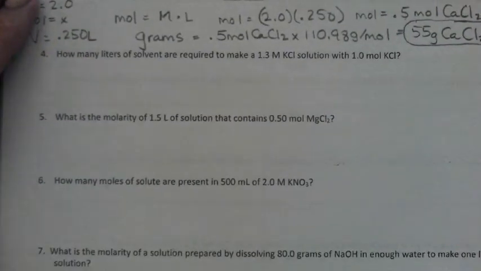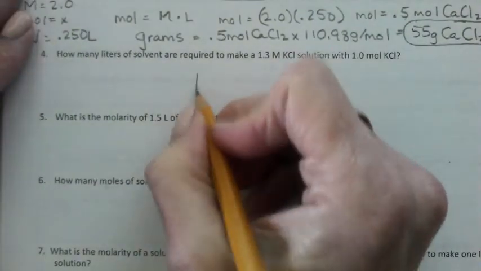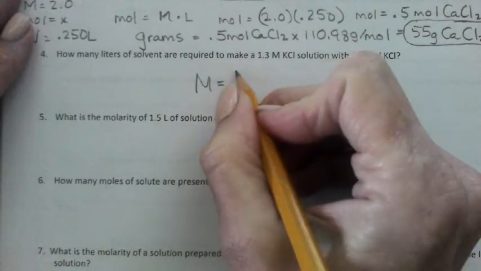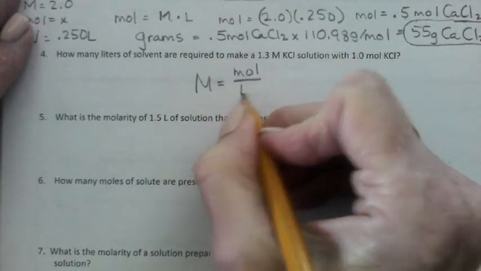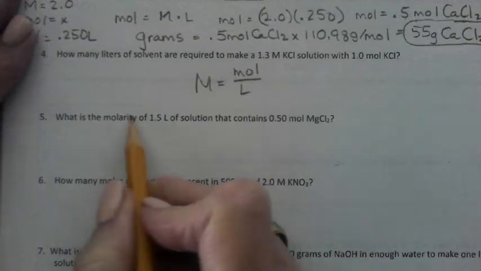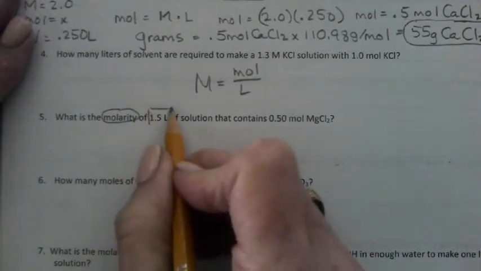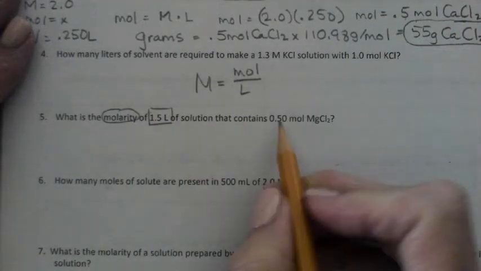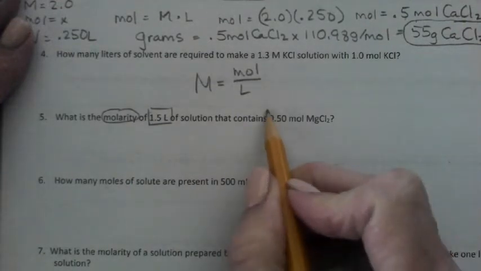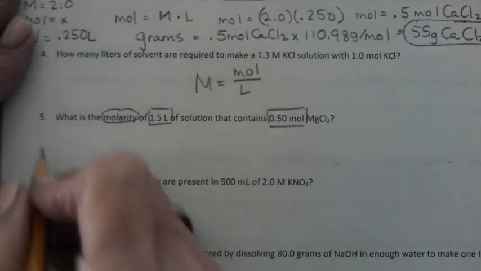Okie doke. Let's move on to number 5. I'll write the formula up here right now. Let's see, molarity is equal to moles divided by liters. So what is the molarity? That's what I'm looking for, of 1.5 liter solution that contains 0.5 moles of magnesium chloride.